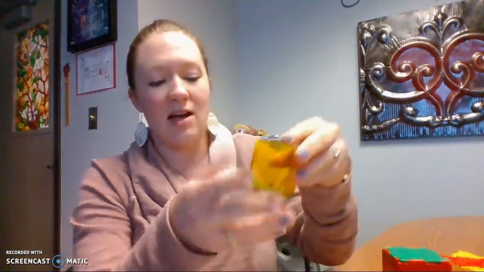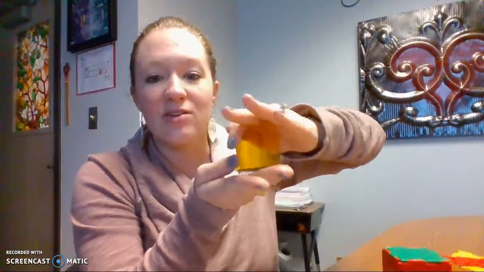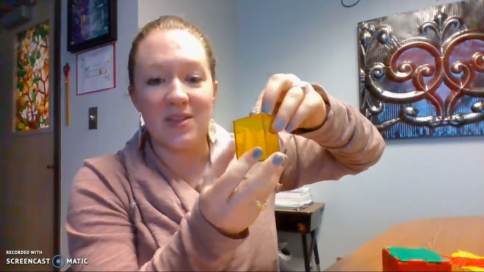Let me show you a triangular prism. A triangular prism also has lateral sides that are rectangles, but instead of a rectangular base, it has a triangular base. So here I have one triangle, and here's my other parallel triangular base. So 2 triangles and then 3 rectangles on the side.